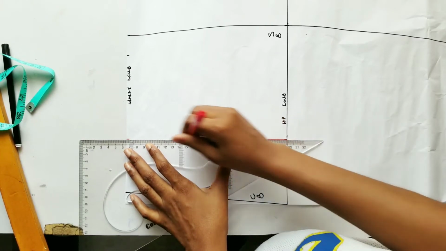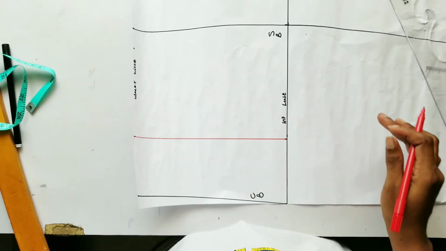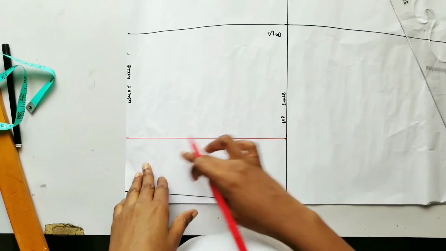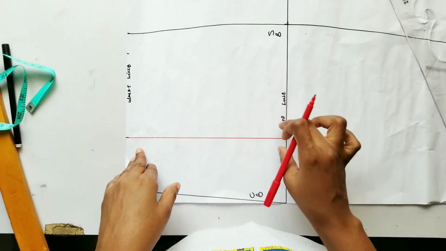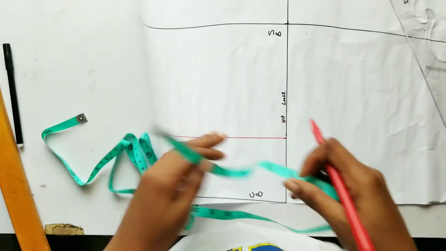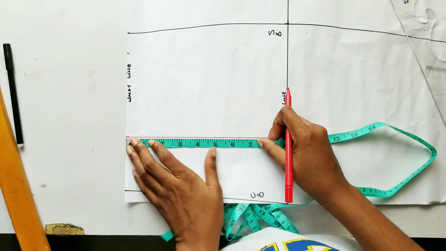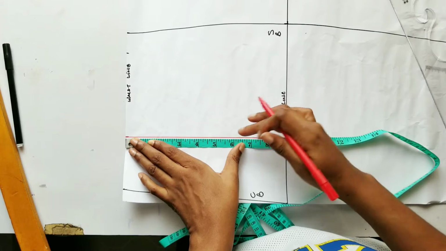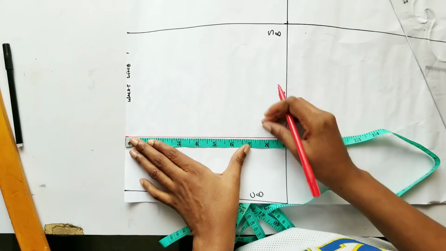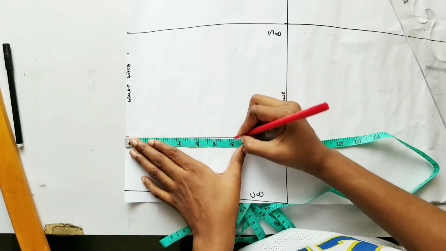Okay, now for my back dart, this is just to enable me get my straight line. It doesn't mean my dart leg is going to be this long. Okay, please note, for my back dart, I usually use between 6 inches to 6.5 inches. So I'm going to be using 6 inches today.